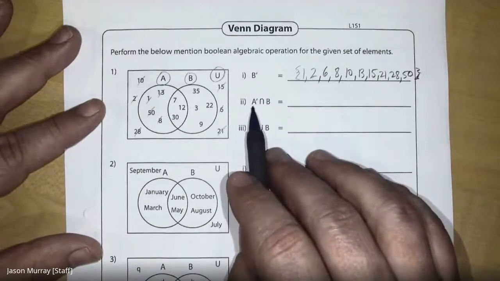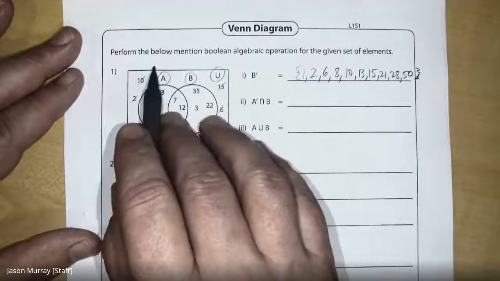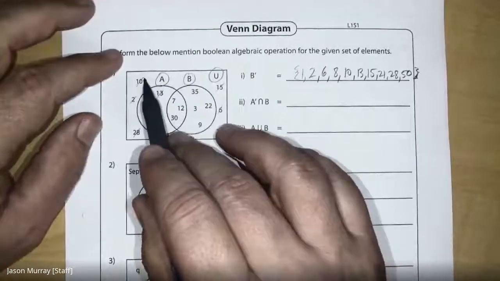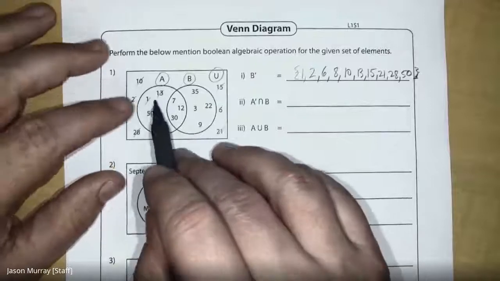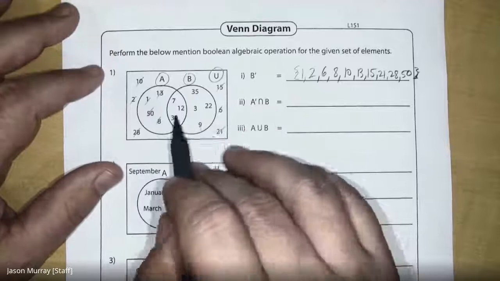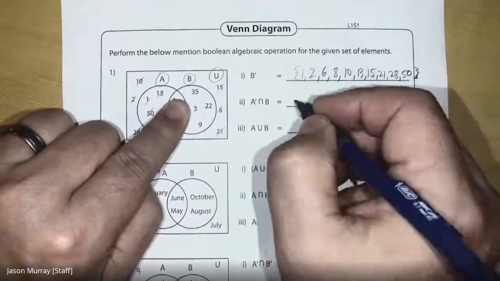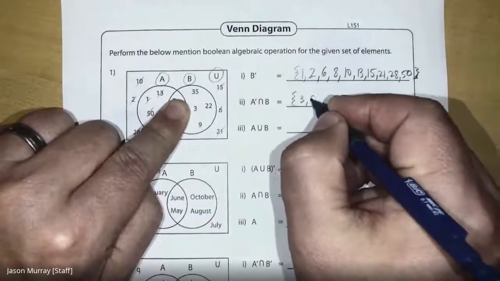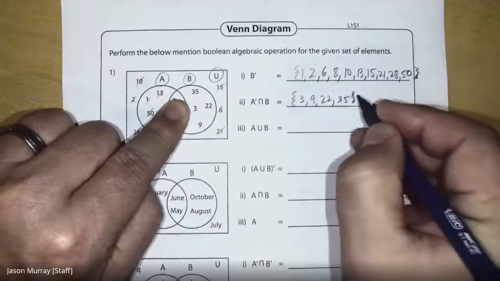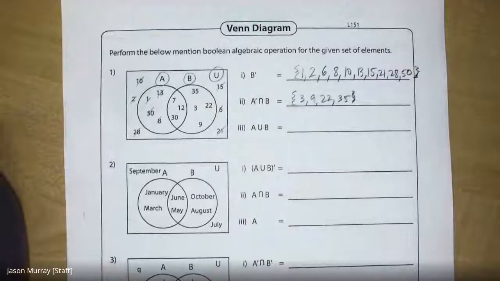Let's try A complement and B. A complement means everything outside of A, intersected with B. Well, everything outside of A are the numbers like this, not including the ones here in the middle. B are the numbers inside of B. Well, the intersection of those is just this right here. So we have 3, 9, 22, and 35, representing A complement and B. Any questions on that?